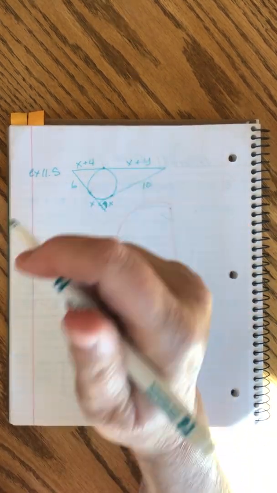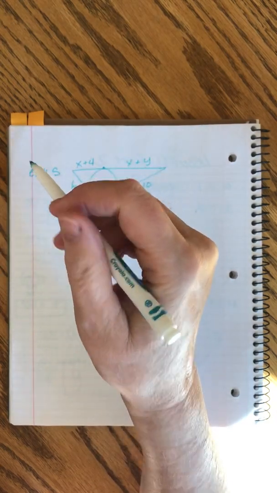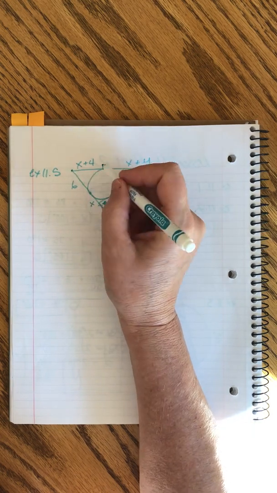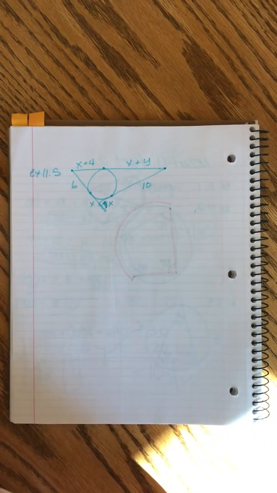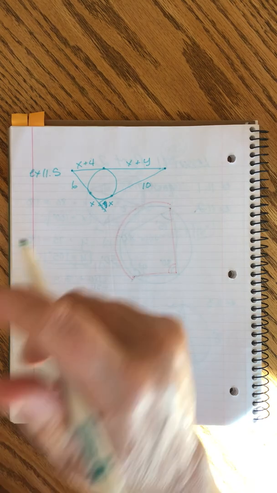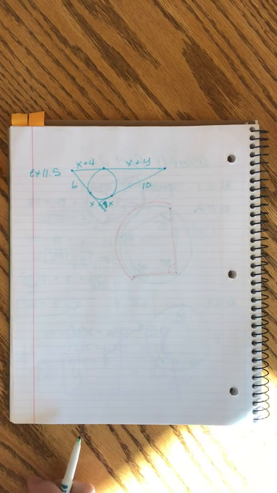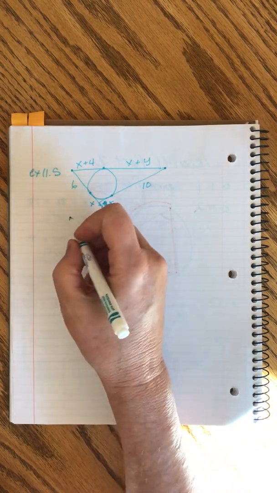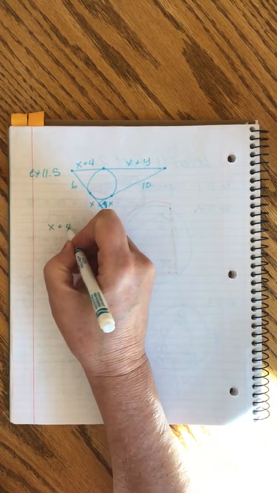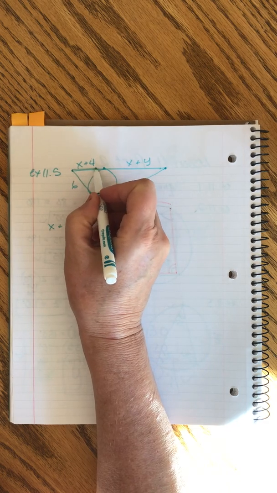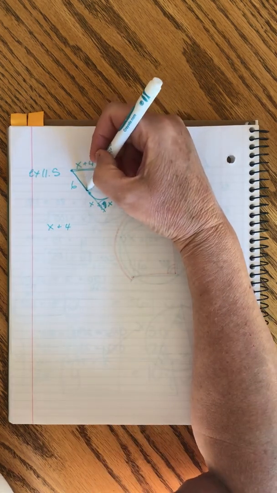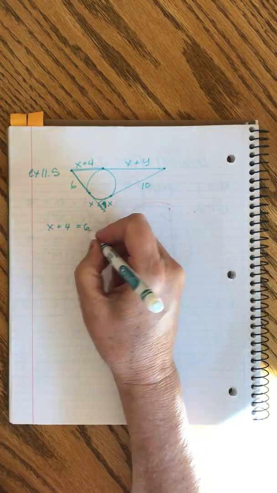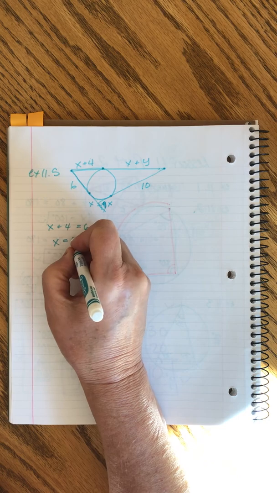And when we have tangents, one of the things we remember is that when two tangents hit a circle from a point outside the circle, the length of those tangents is the same. Now my picture doesn't necessarily reflect that, but in this case, we can say that x plus 4, this length, is equal to 6, this length. And again, I can do the mental subtraction and I can say x equals 2.